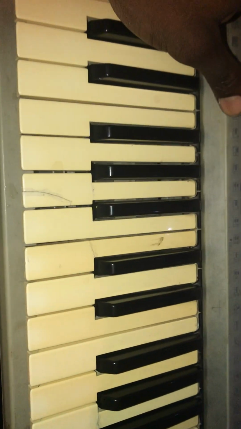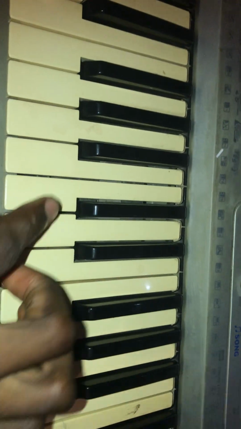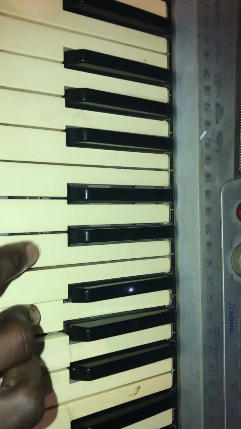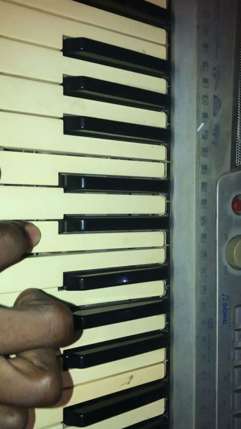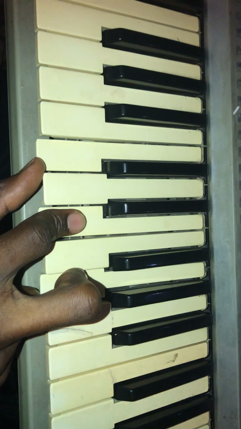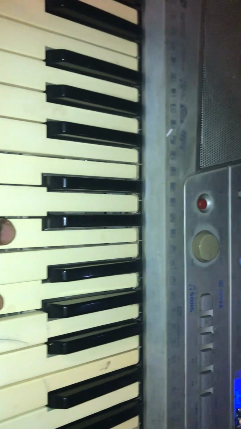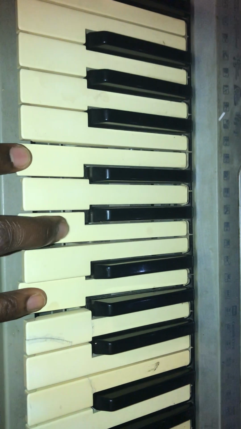I have C, E, and G. These three notes are what you need on the key of C as your do chord.